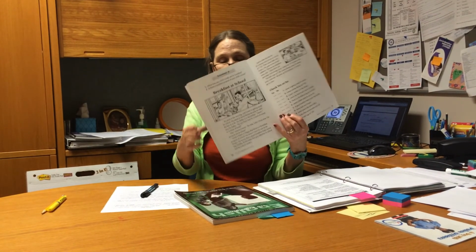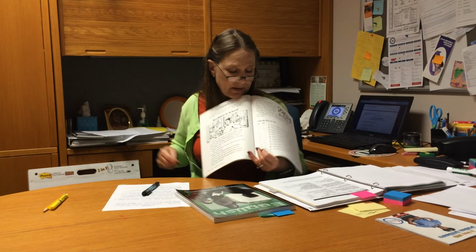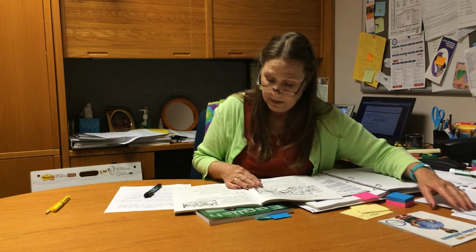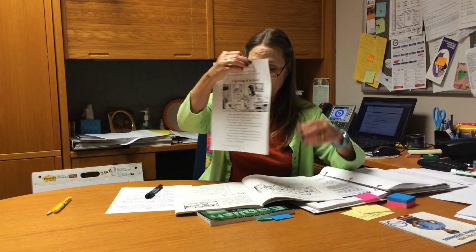So I may decide I just want to read it and discuss it with the students. I don't need any materials, but I might want to make a copy of this page and this page so they can read along with me, and then we can do the comprehension together. So I think I'll make a few copies of that.